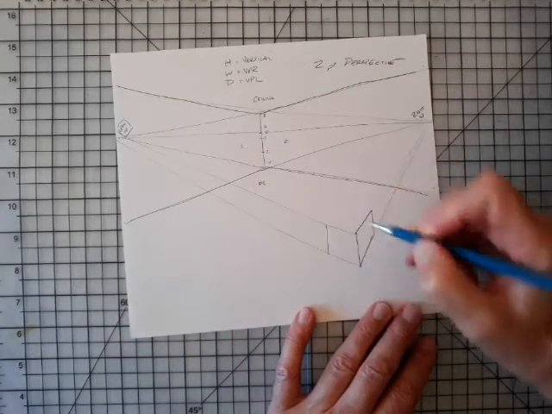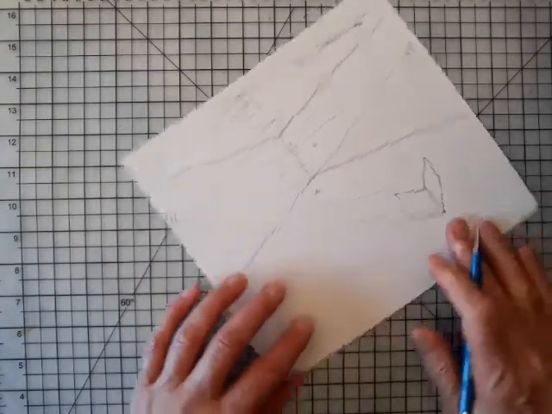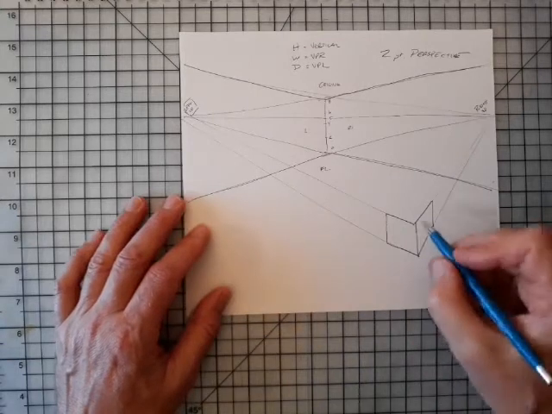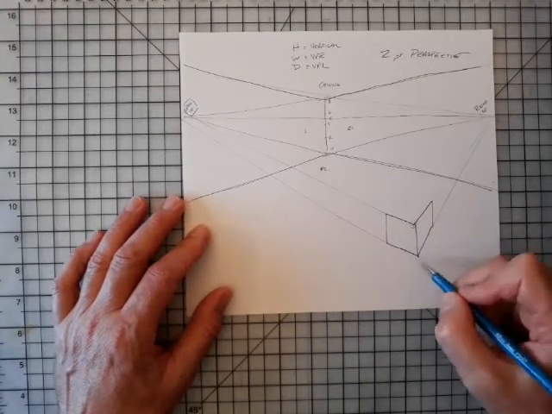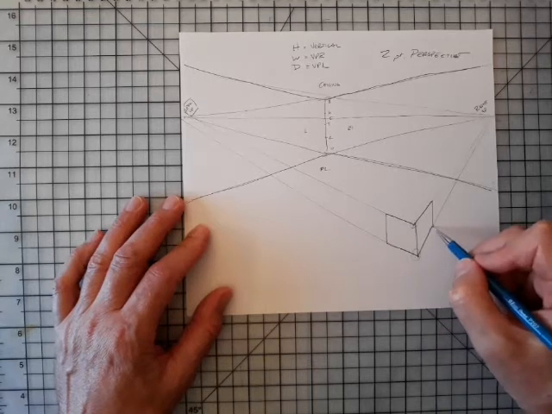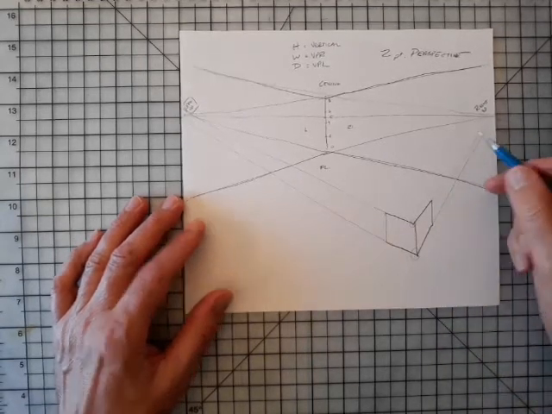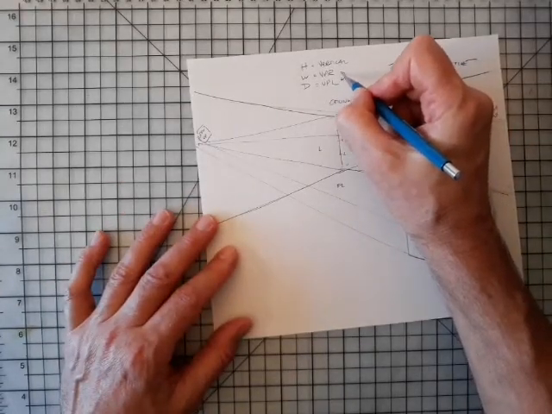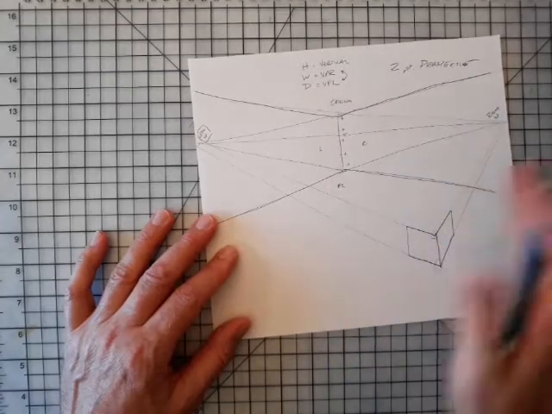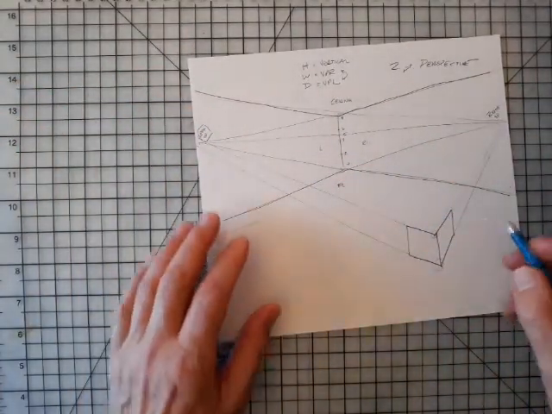I'm going to create the left side of the box. Now I've got some more points, right? So here I have 3 dimensions. I have height and width and depth, and here I have height and width and depth, but here I only have height and width, let's say. This vanishing point right and vanishing point left are interchangeable, by the way. I'm not going to say that this is going to be width and that's going to be depth. We just want to have 3 dimensions, okay?